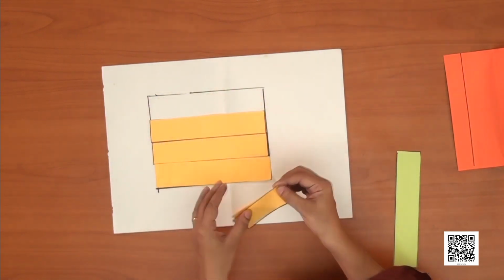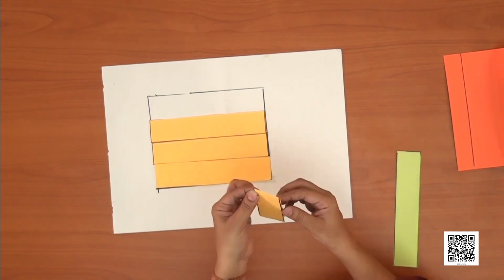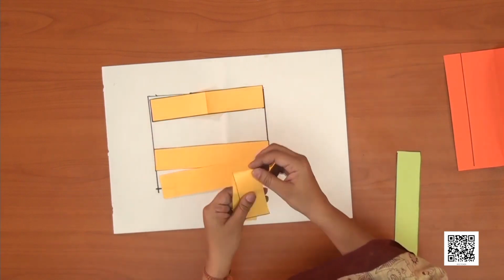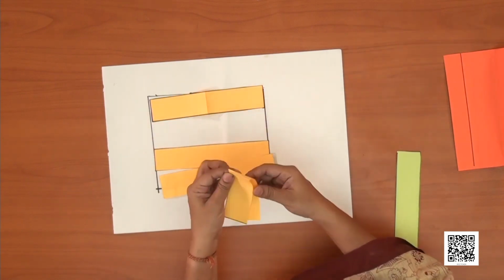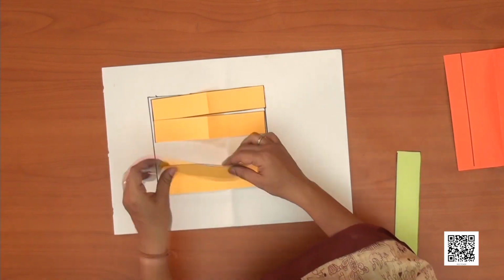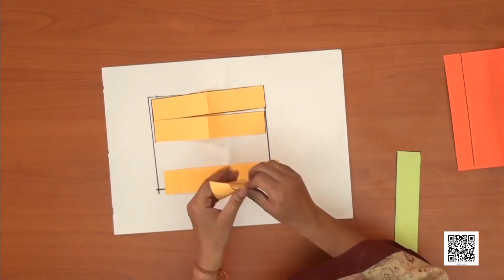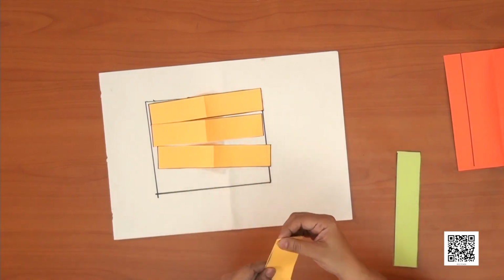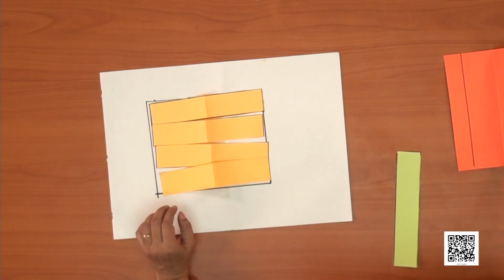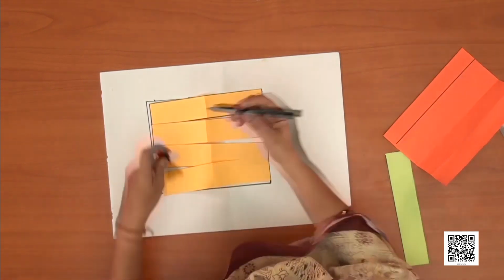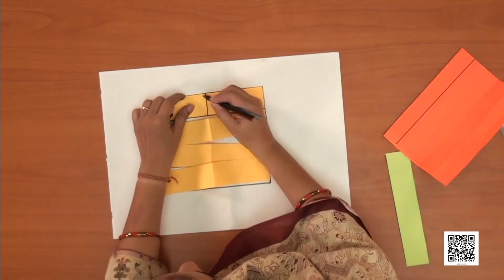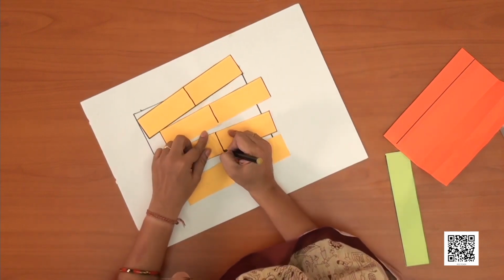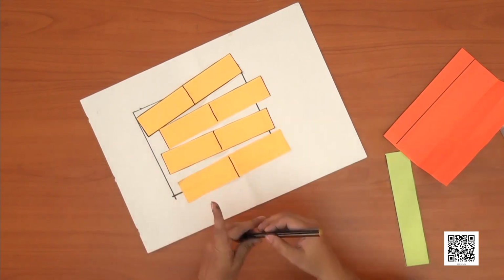So what can we do? We can just fold this 1/4 paper so that each paper will be divided into 2 equal parts. So here 1, 2, then 3, then 4. We can put a line also for better understanding. I just put a black line so that you will be able to understand. So this is the line which is divided. Now each paper is divided into 2 equal parts.